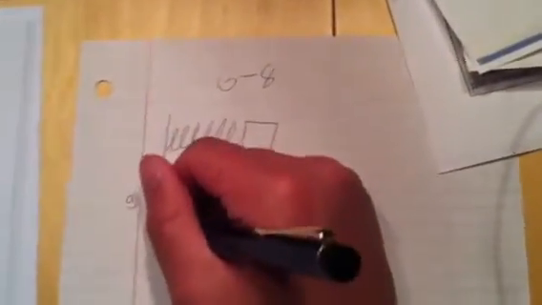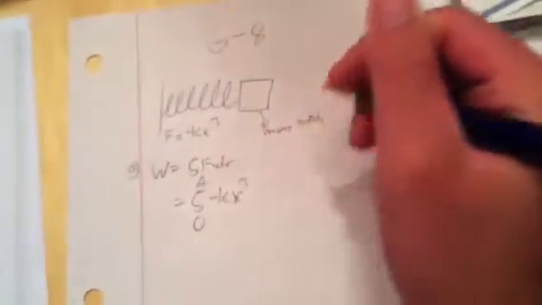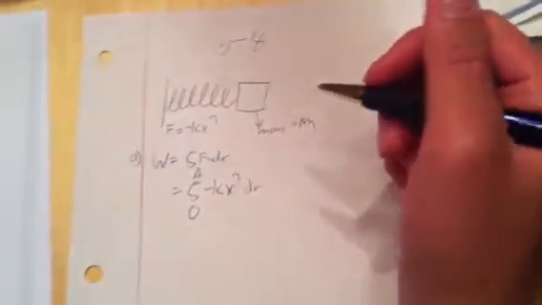The limits of integration would be from 0 to a, because it asks you to assume that the spring is stretched a distance a. So F is given as negative k x cubed times dr, which is just the thing you're integrating with.